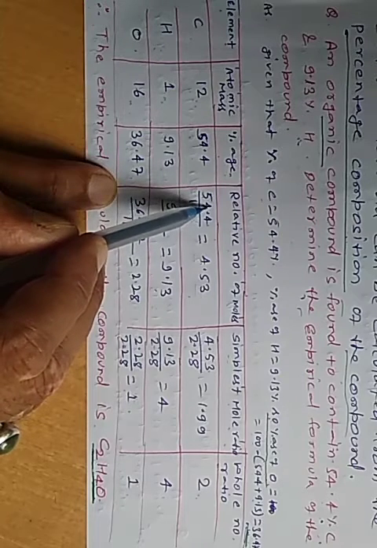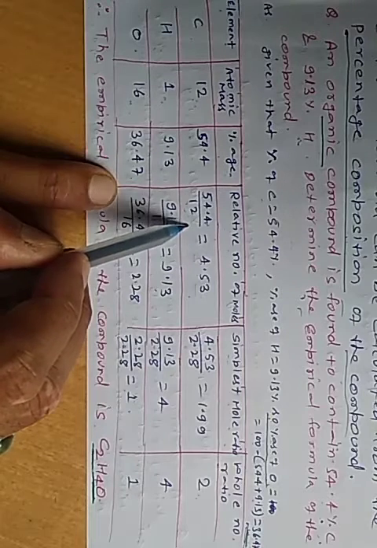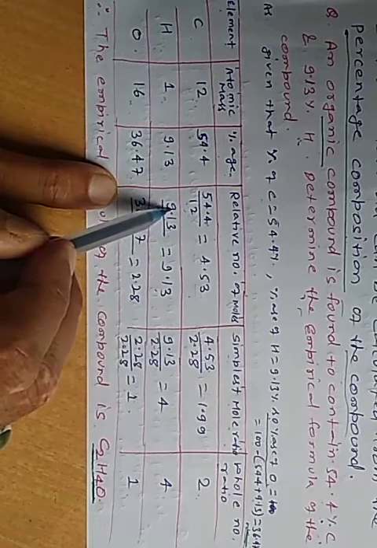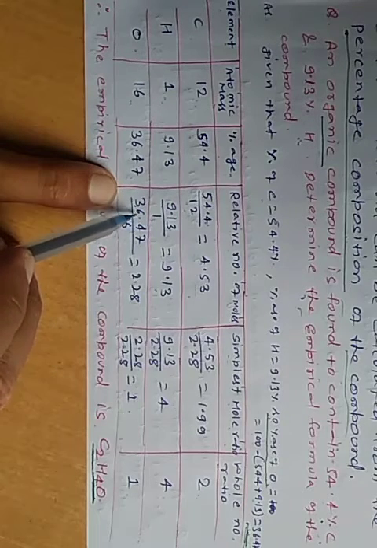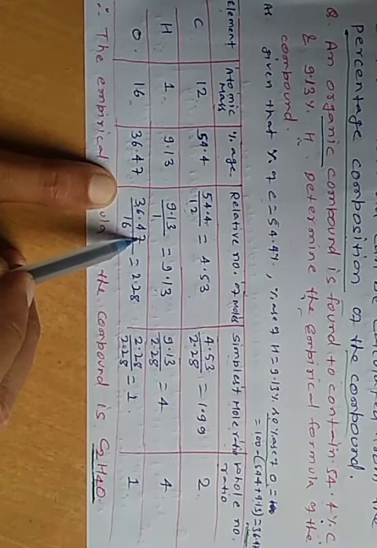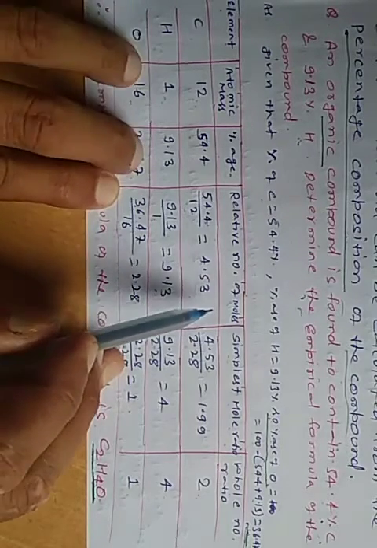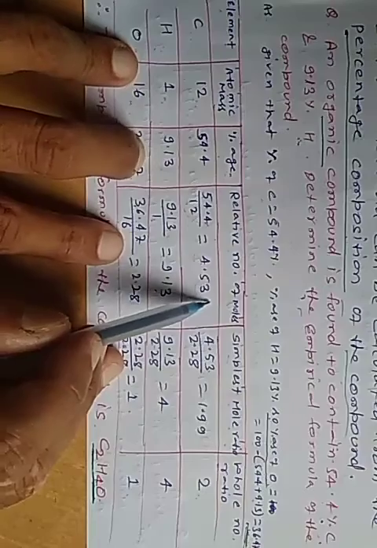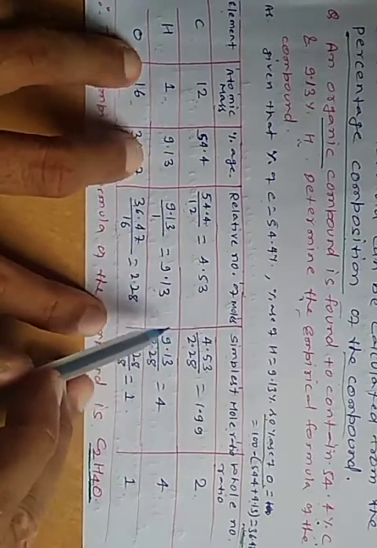For carbon, 54.4 divided by the atomic mass 12. For hydrogen, 9.13 divided by 1. For oxygen, 36.47 percentage composition divided by 16, the atomic mass. And then we calculate their relative number of moles after dividing.